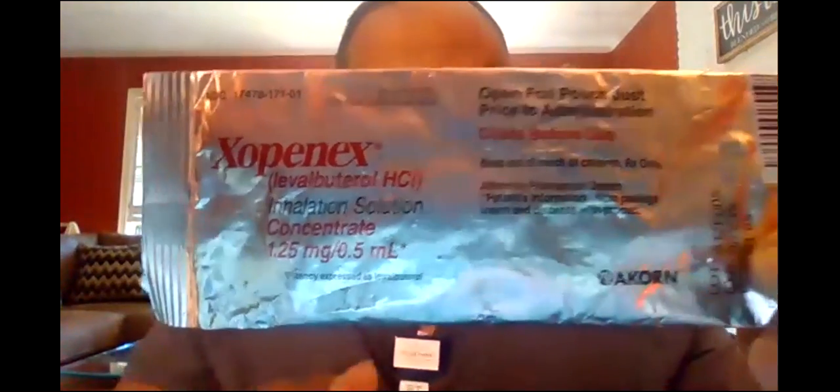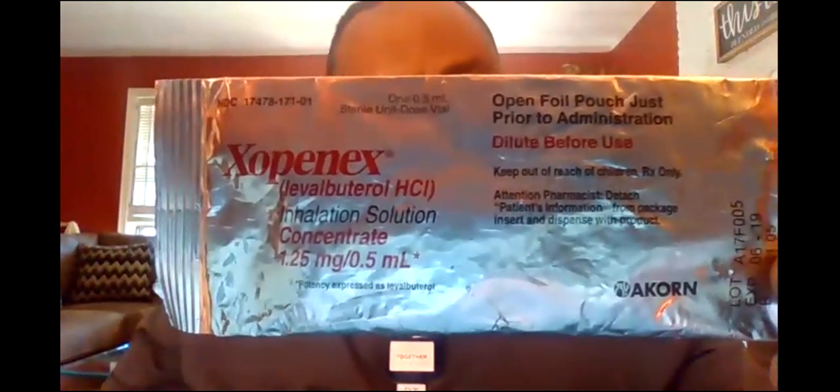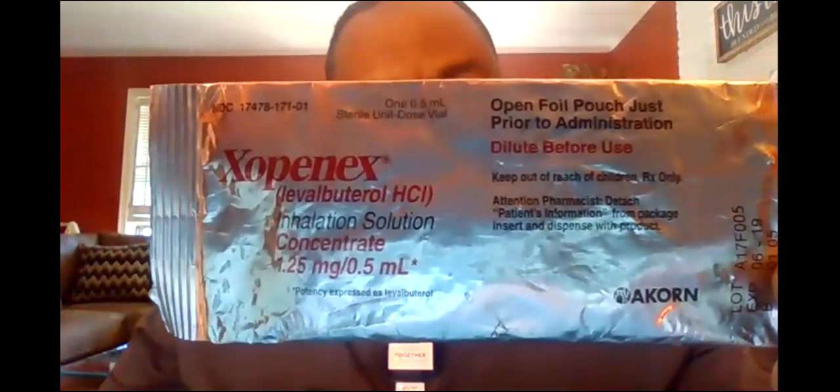Just guessing. Since this is only in half a cc, how much do you think we would dilute it for? Half. Another half. Probably just put another half cc, and that way we have a whole cc of solution. Okay, so they're just saying dilute it before you use it.